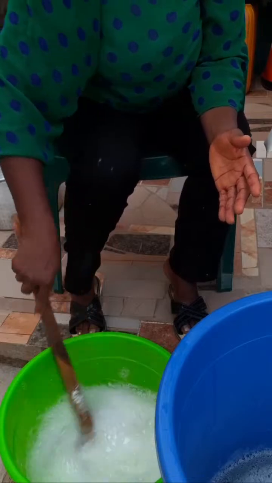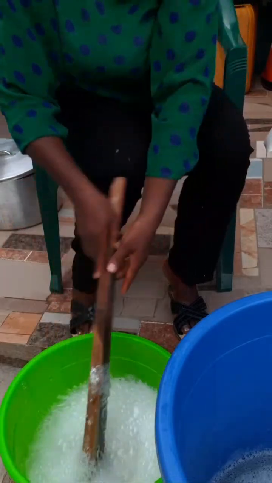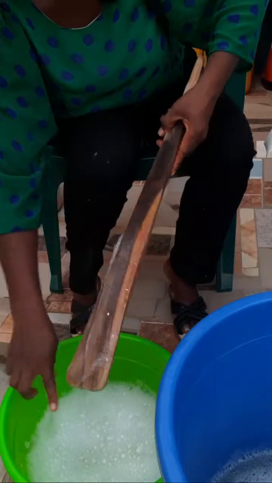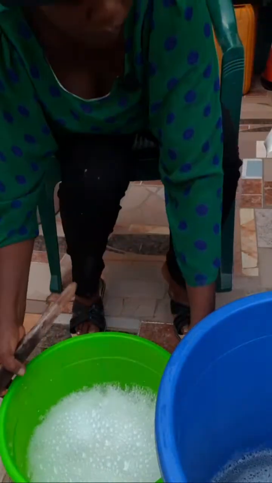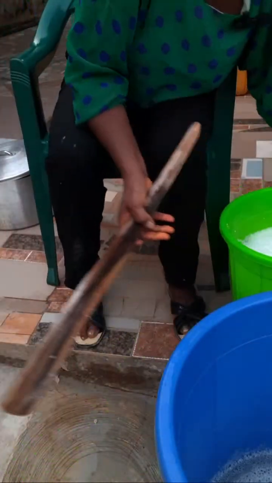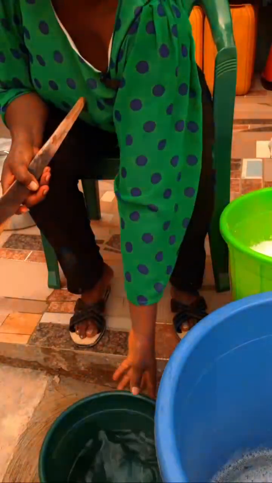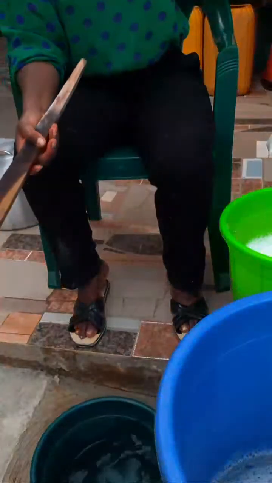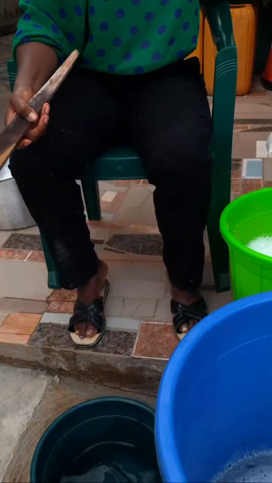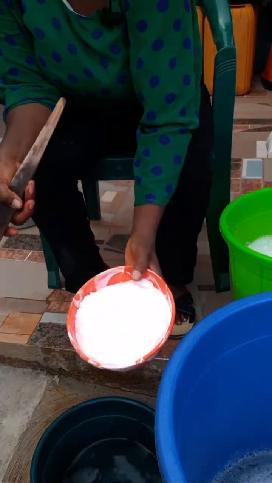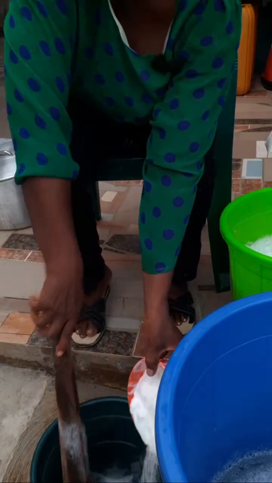You understand? So as this one is dissolving, I'm going to mix my salt inside this water. Can you see it properly? Normal cooking salt. I'm mixing it in this water.